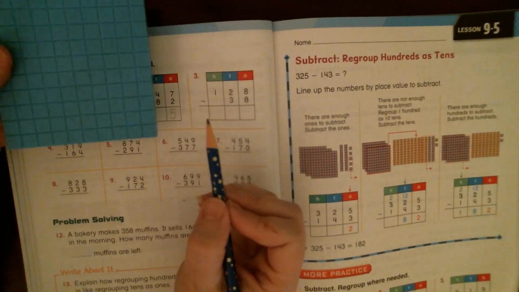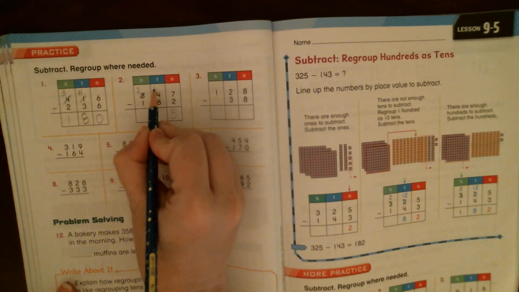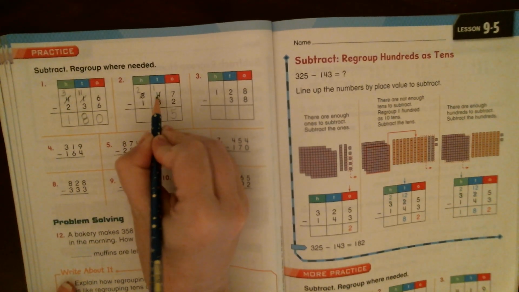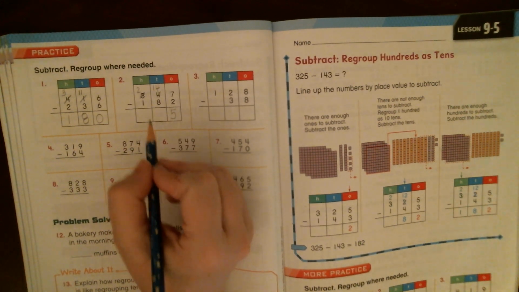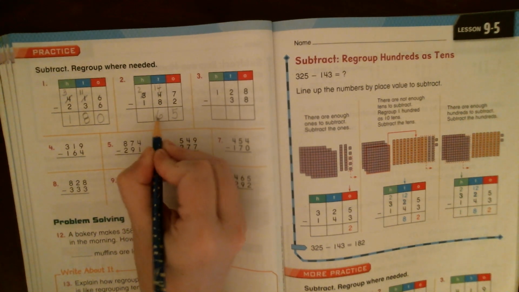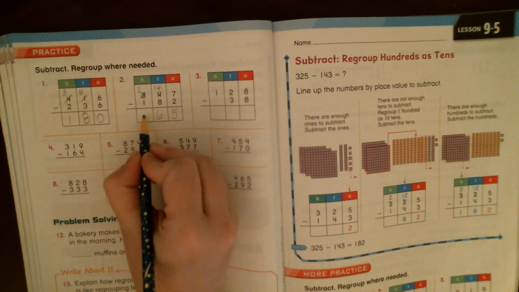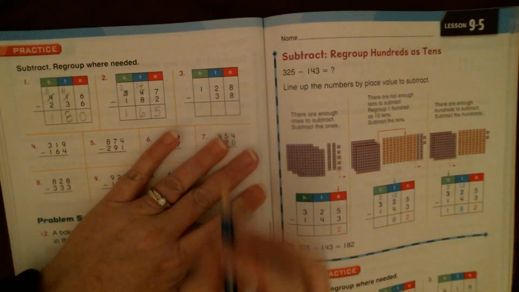I take this 100 and I move it over into the tens place and I break it into 10 tens plus the 4 that were already there. So now I have 14 tens. 14 minus 8 is 6. 2 minus 1 is 1. Okay, let's do one last one.